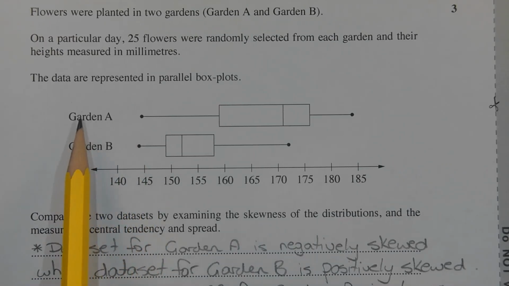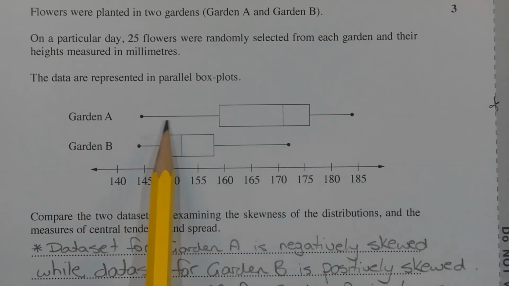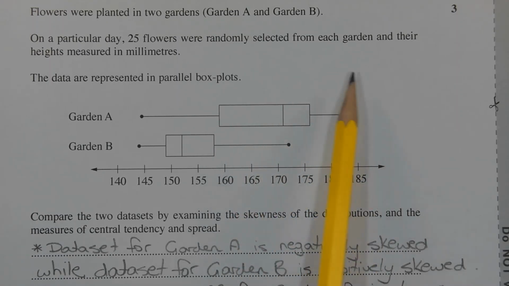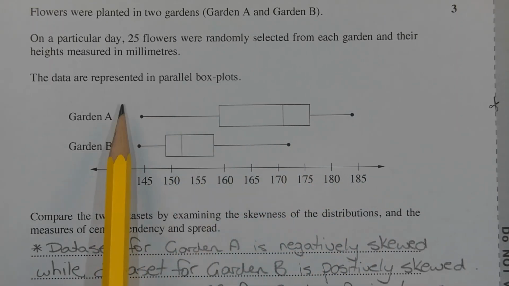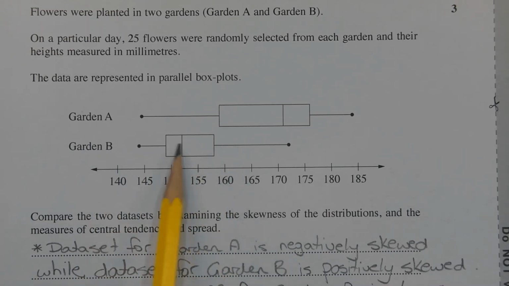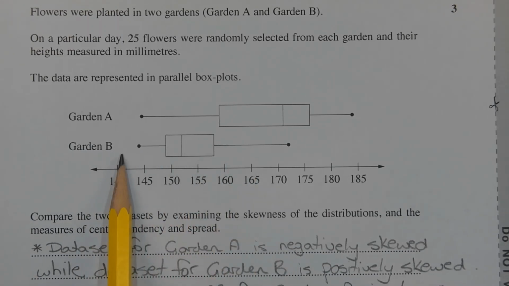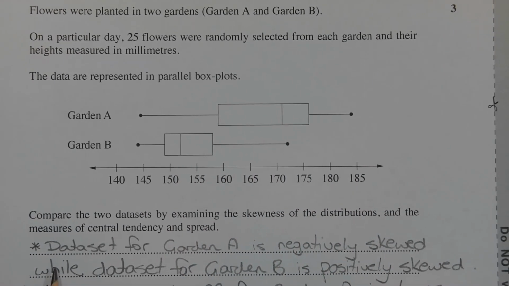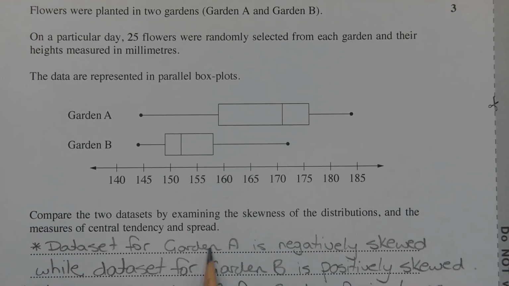This means that the distribution of Garden A is negatively skewed, so most of the data is stacked on the positive side with a tail on the negative side. In contrast with Garden B, most of the data is stacked on the left-hand side or the negative side, and there's a tail on the positive side. And I've written that down as our first point. So the data set for Garden A is negatively skewed, while the data set for Garden B is positively skewed.